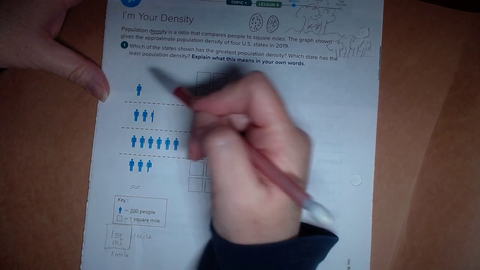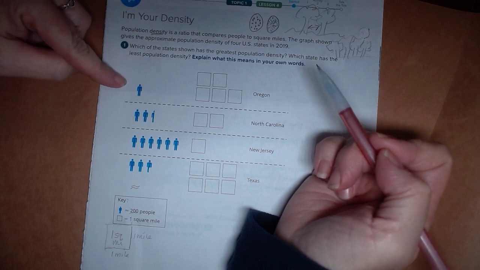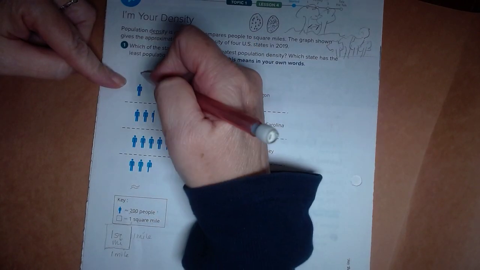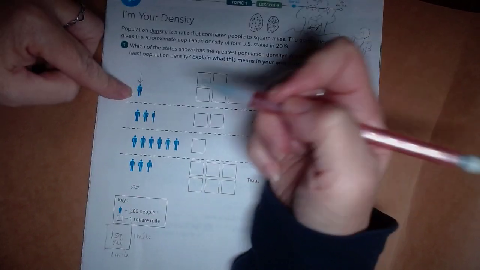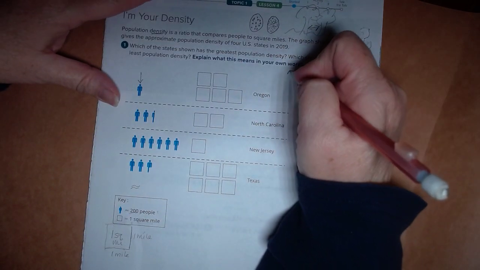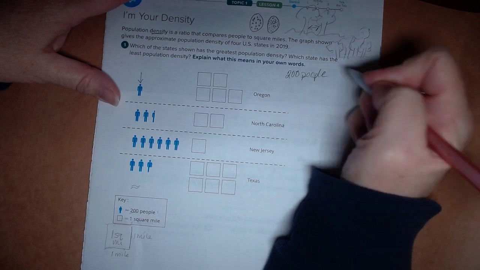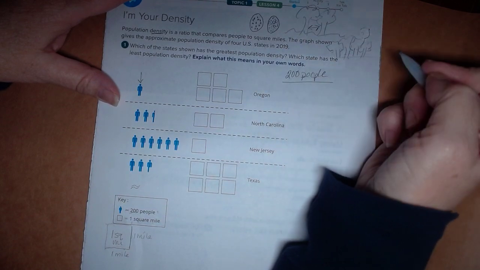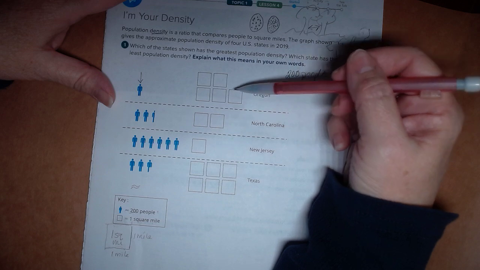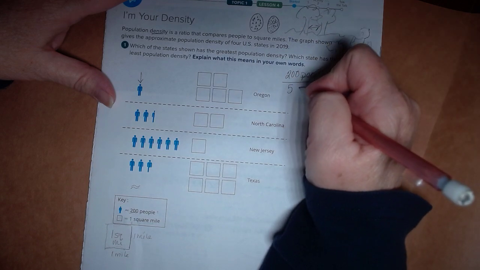So 1 square mile. Okay, now that we have that stuff out of the way, let's take a look at the information they're giving us. So in Oregon, we have 1 person. It's not really 1 person. The 1 person drawing represents 200 people. Per how many square miles? 1, 2, 3, 4, 5. Per 5 square miles.